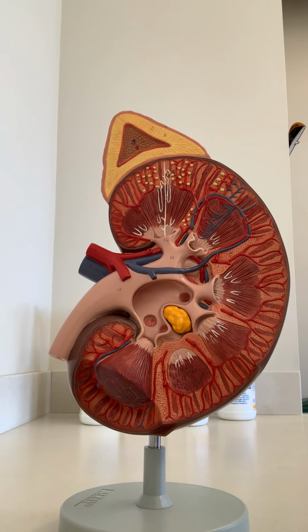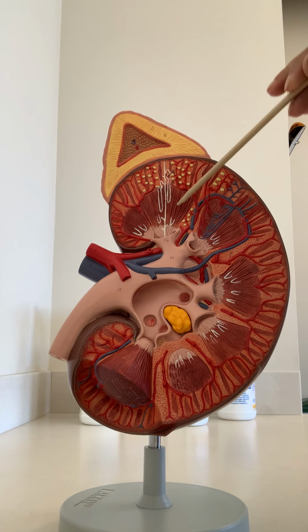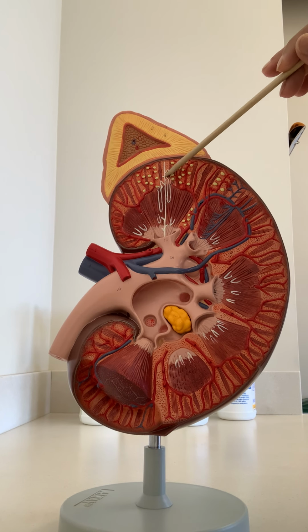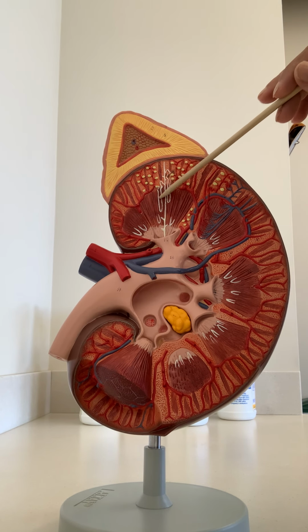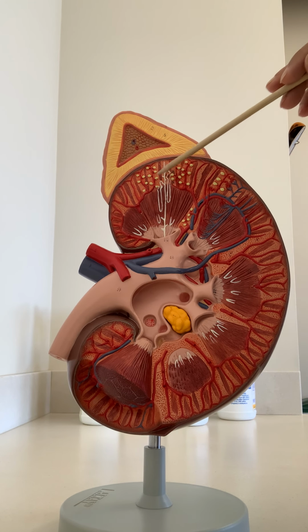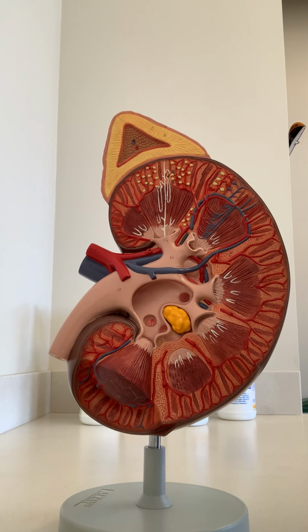Okay, and here you can see the nephron. This white tube is a nephron. Okay, and different parts of nephrons, you will learn about that.